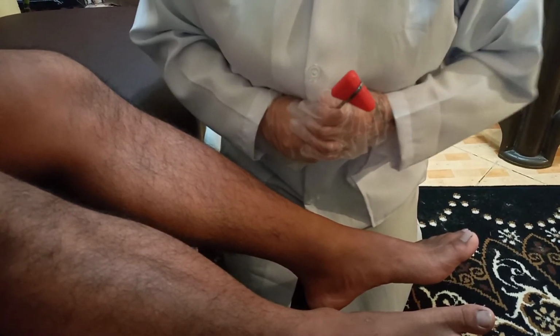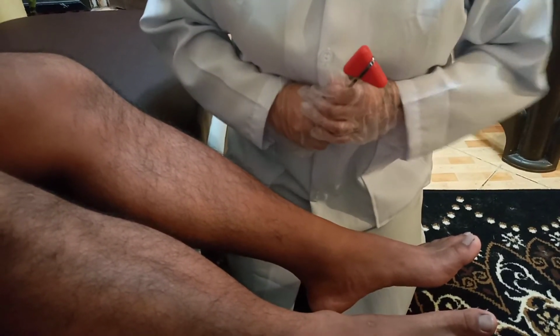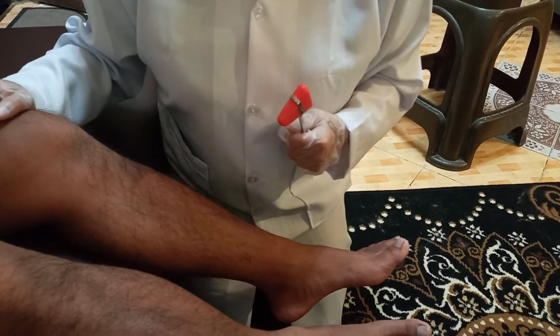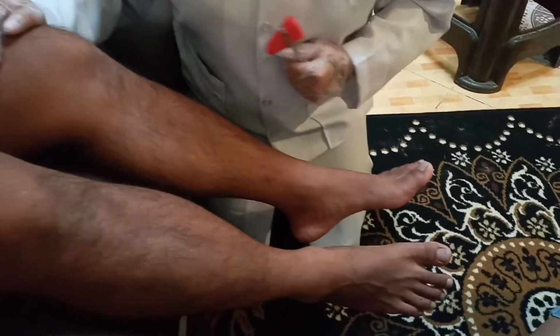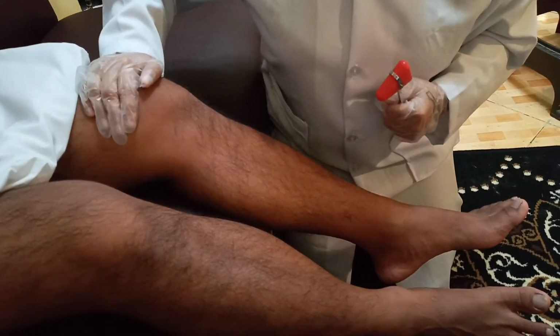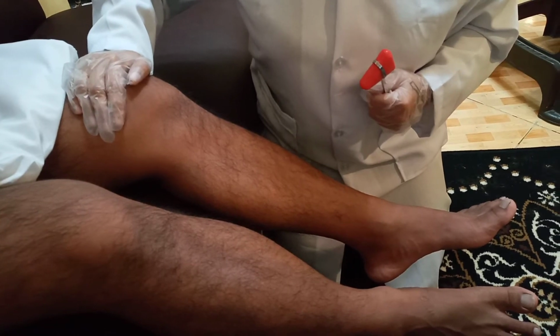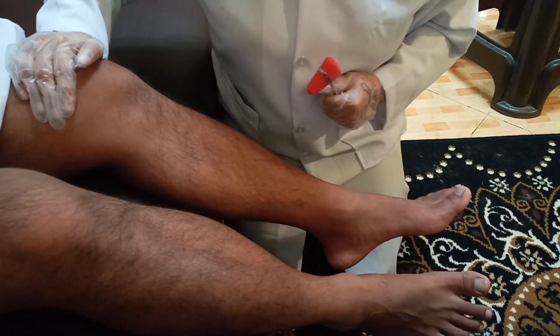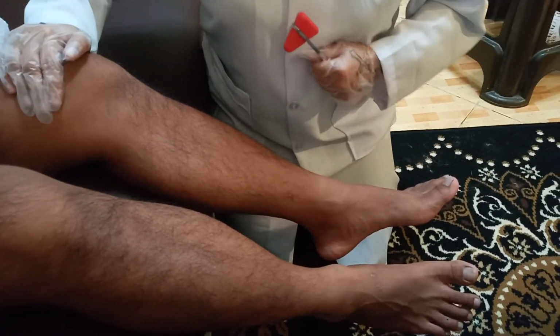Assess the deep tendon reflexes. Patient sits with his legs relaxed. Place one hand above the knees, then tap his patellar tendon with a reflex hammer. The lower leg should extend and the quadriceps should contract.